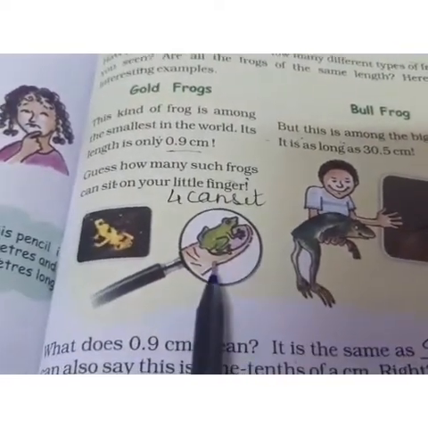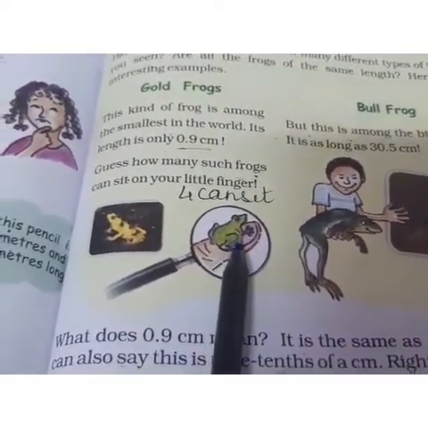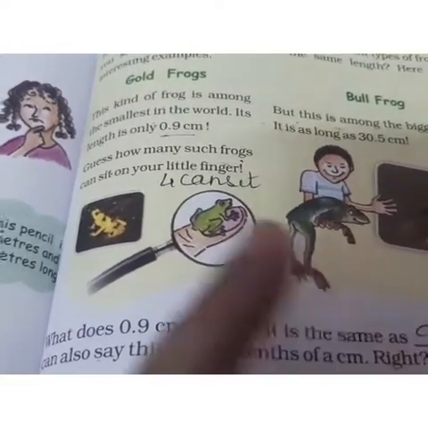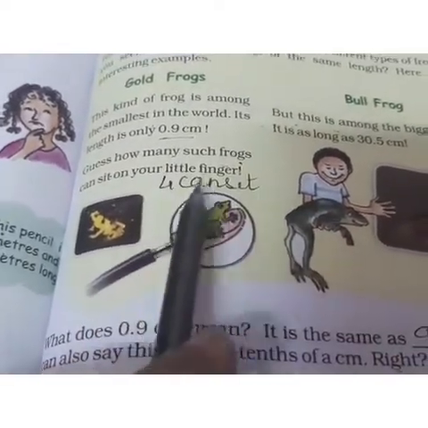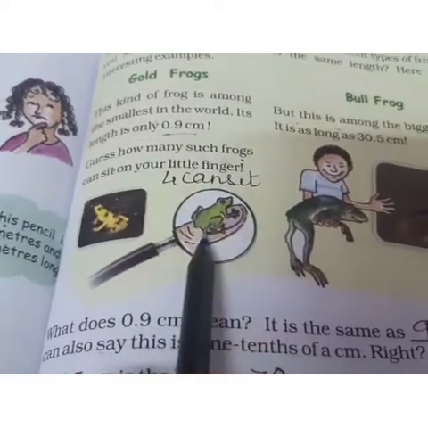If you have a little finger, then this 0.9 centimeter के कितने frogs आपके इस little finger पर बैठ सकते हैं? So approximately 4 can sit. 4 frogs can sit on this finger.